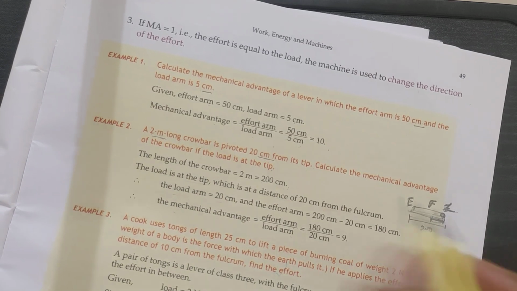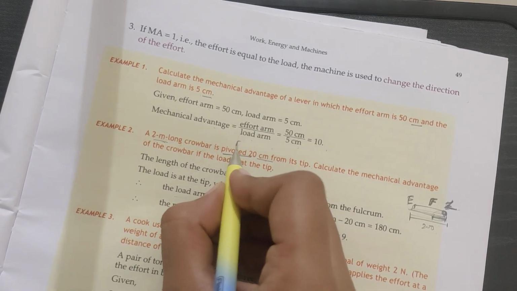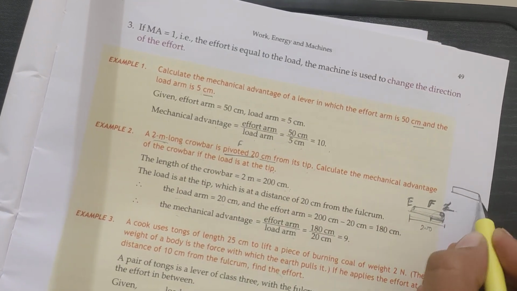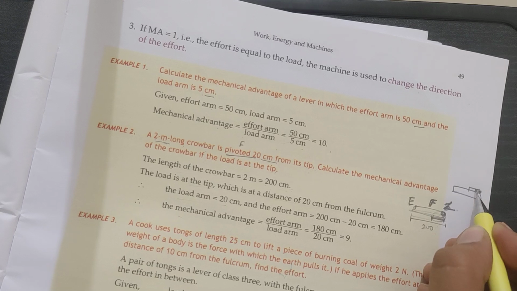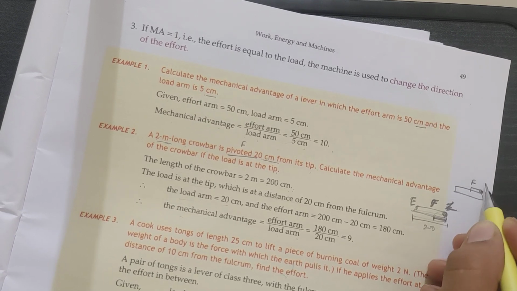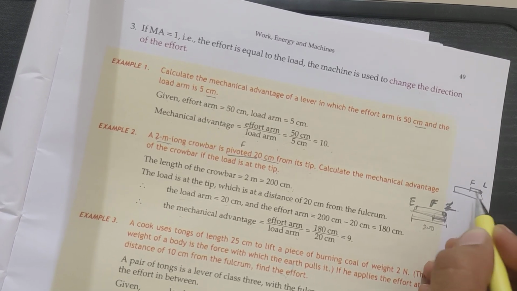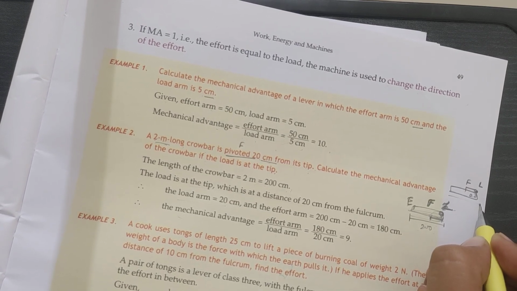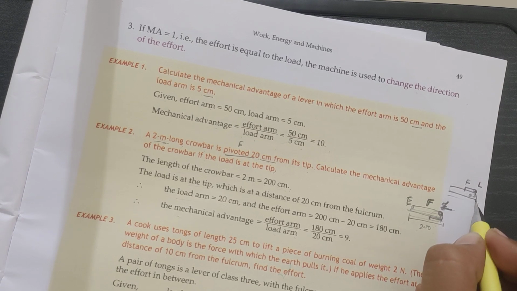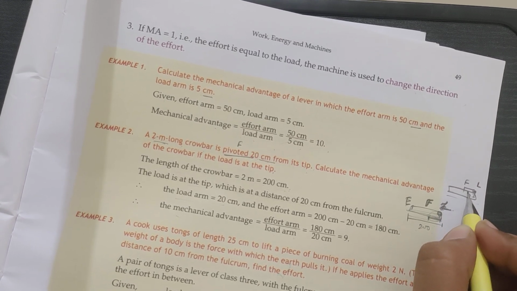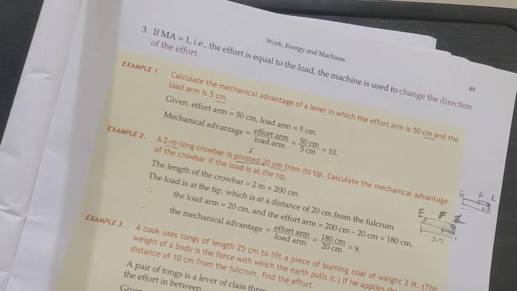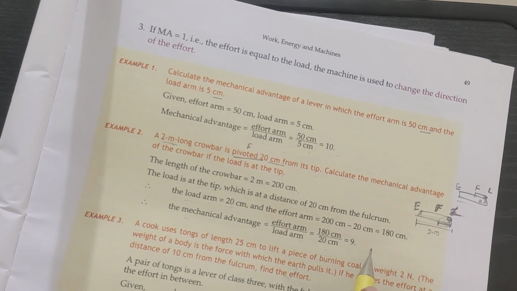Hope this is clear. What is pivoted? Pivoted is the fulcrum. Fulcrum is 20 centimeter away from the tip. This is the tip, and this is the load. Fulcrum is 20 centimeter away. Total is 200 centimeter. From 200 we will subtract 20, we will get 180. 180 is the effort arm distance from the fulcrum. After dividing, you will get your answer.